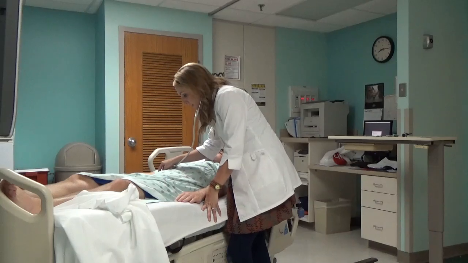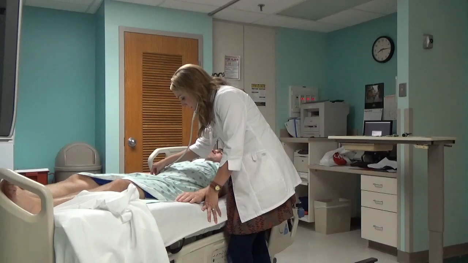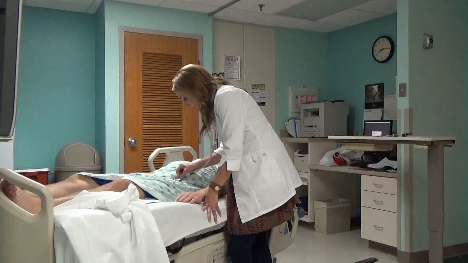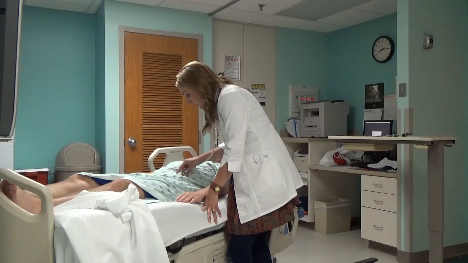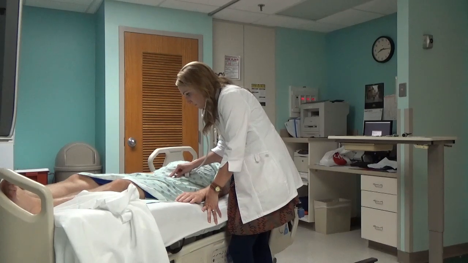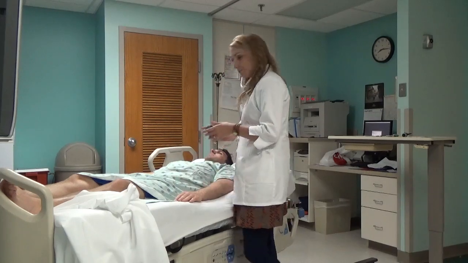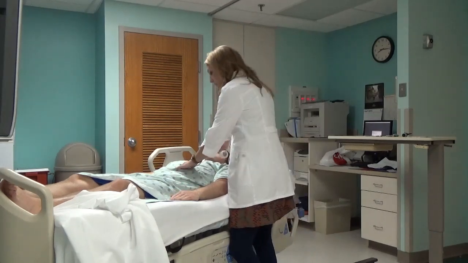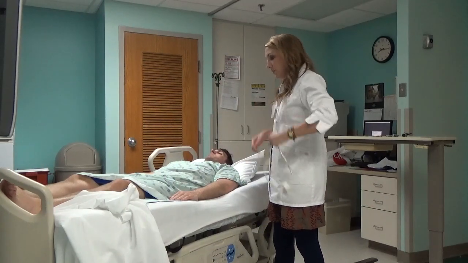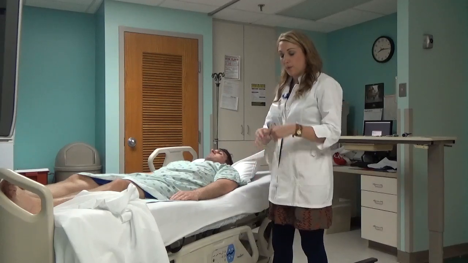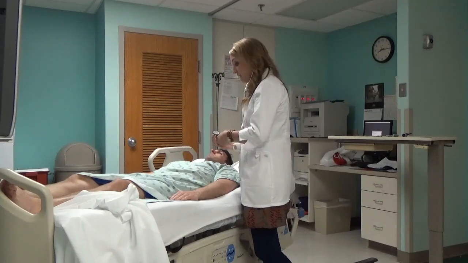Listening to all 4 quadrants for bowel sounds. And in order to say that bowel sounds are absent, you have to listen for a full 5 minutes, which his are not. You're also going to auscultate the abdominal aorta as well as the renal, iliac, and you can go on to the femoral as well, which we're going to defer.